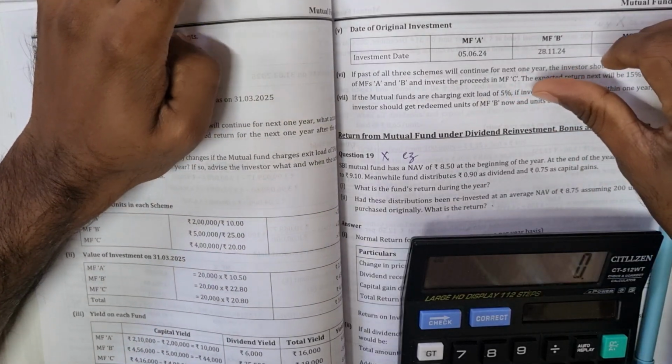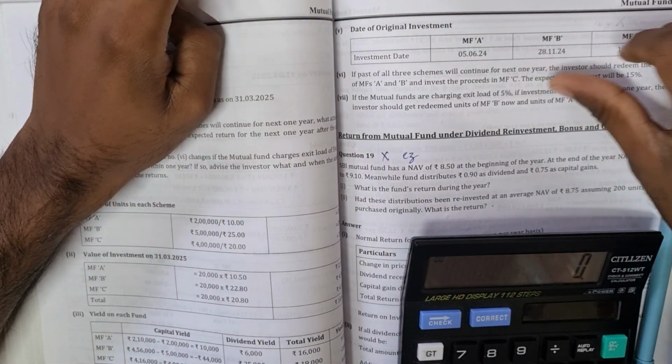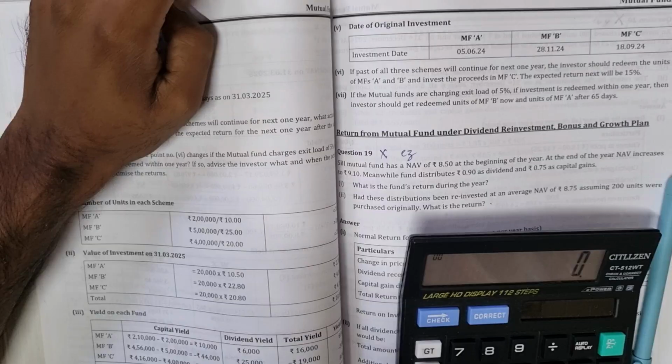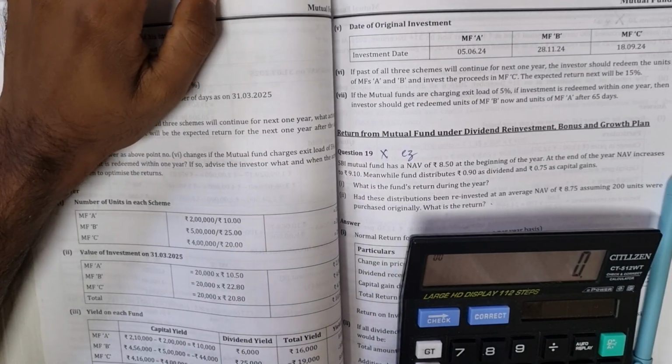And now, the units of the other mutual fund after 65 days. Why after 65 days?